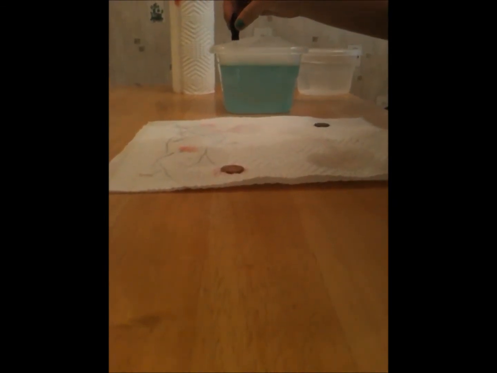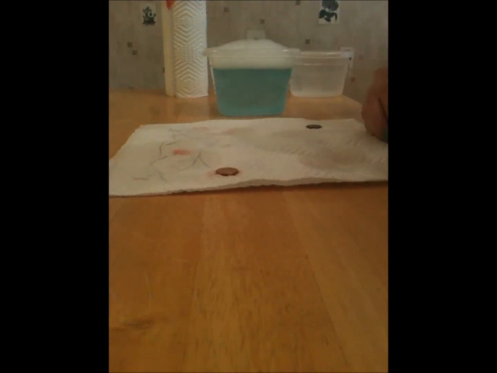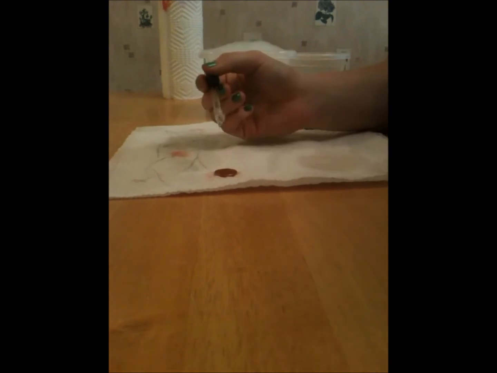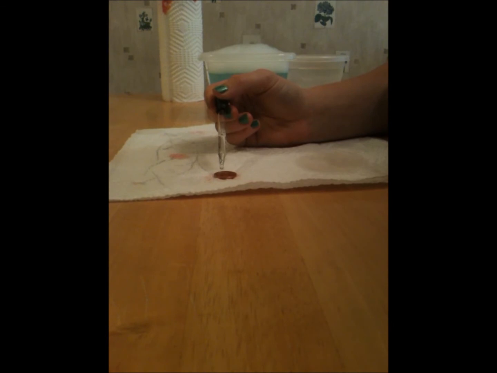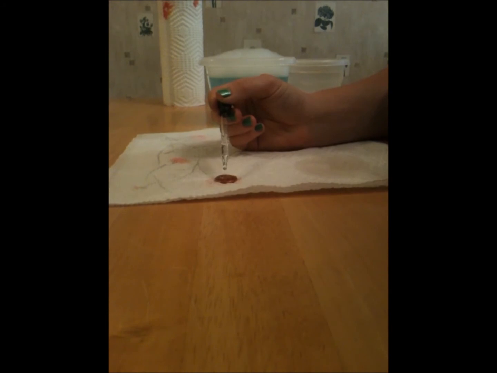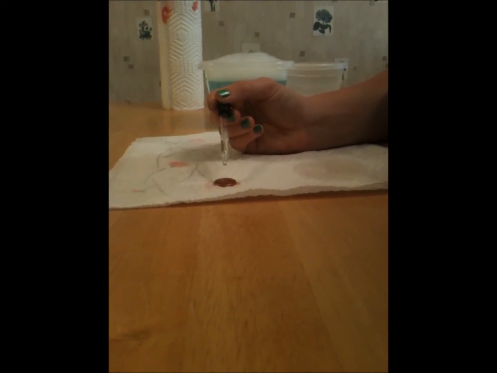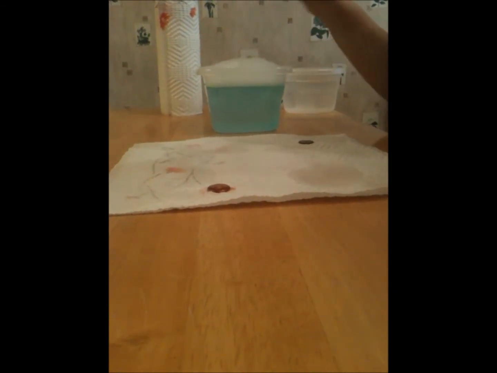When you do the soapy water, you want to make sure that you don't get any suds, because it'll mess with the experiment. Just get underneath in the actual water. Okay. 1, 2, 3, 4, come on, 5, 6, 7, 8, 9, 10, 11, 12, 13. Oh, okay, so there were 13 drops on the soapy water.